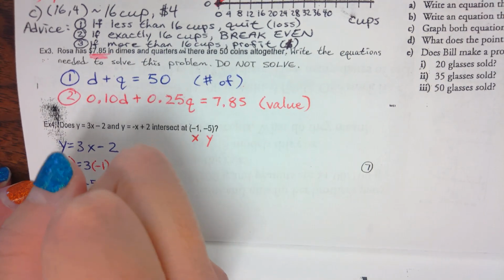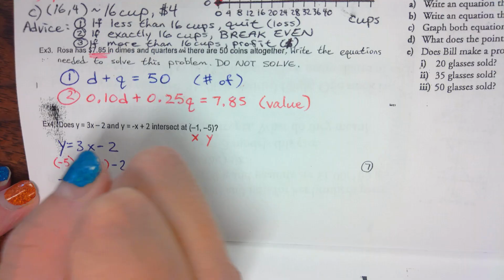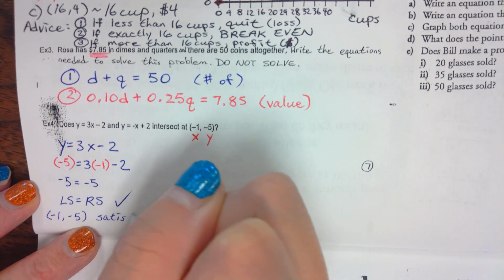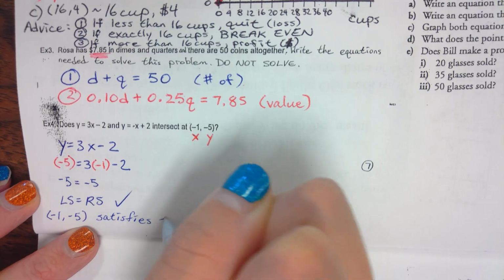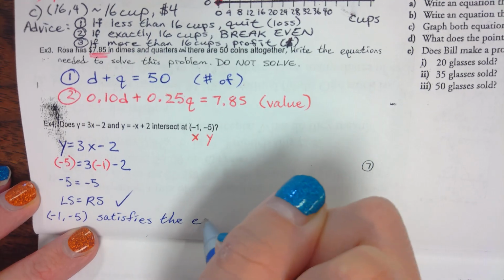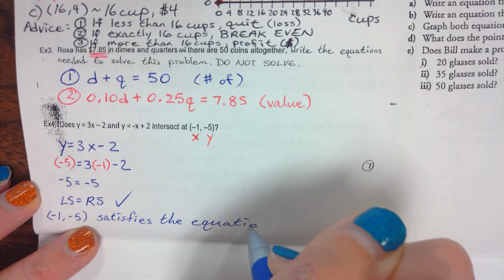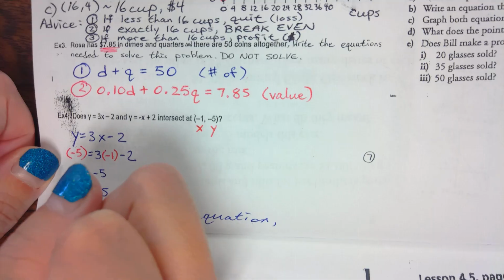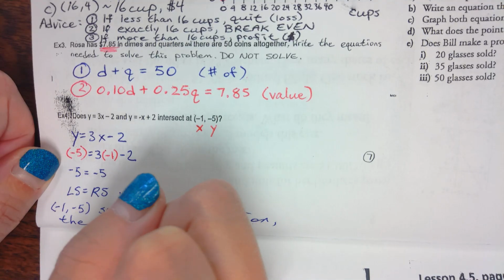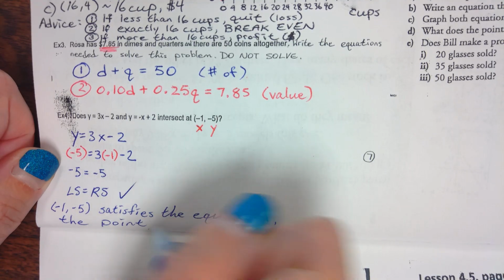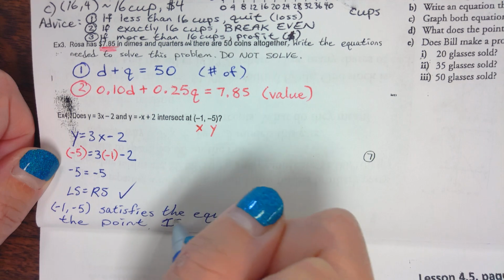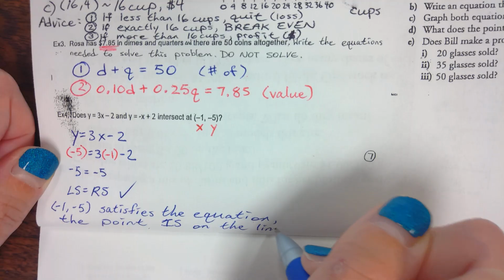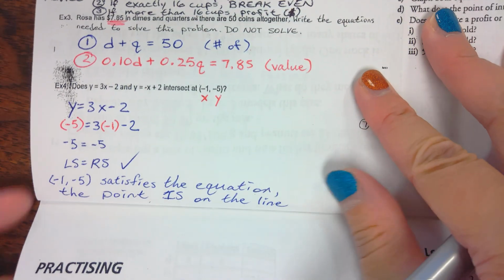So (-1, -5) satisfies the equation, which means the point is on the line, or the line passes through the point.